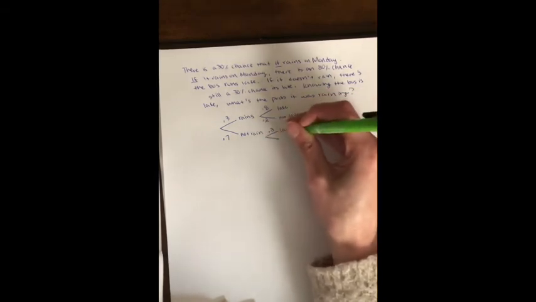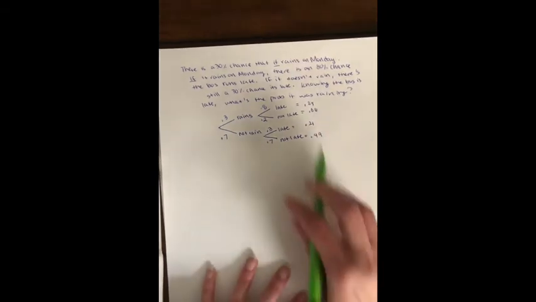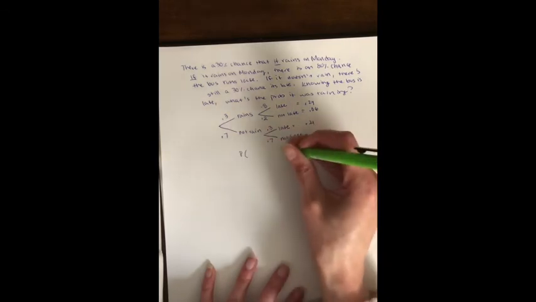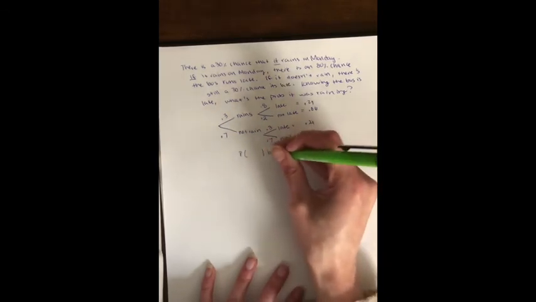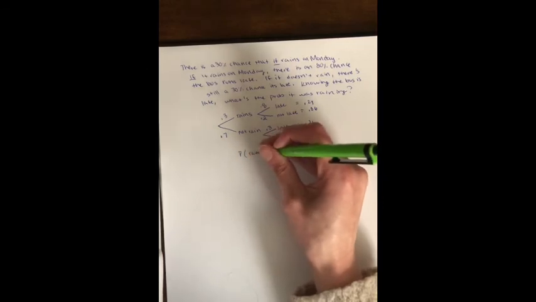Okay, if it doesn't rain, there's a 30% chance it's late, which means 70% that it's not late. And to finish our tree, we multiply across. And so this is our tree, and we use this to answer the question. Knowing that the bus is late, so given that it's late, what's the probability it was also raining?